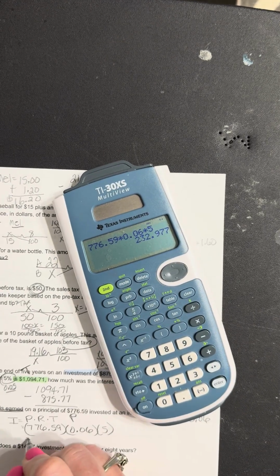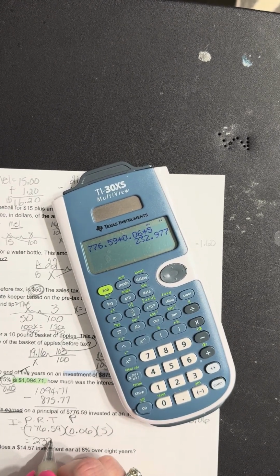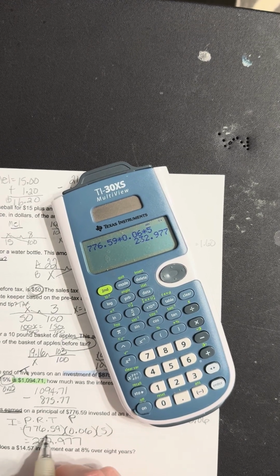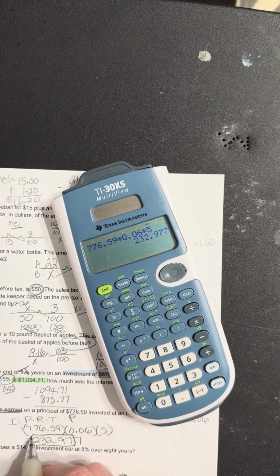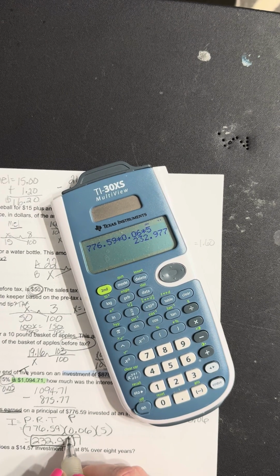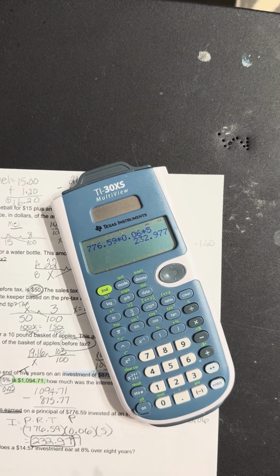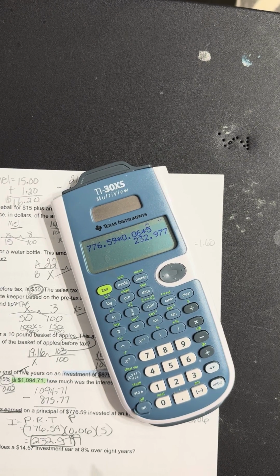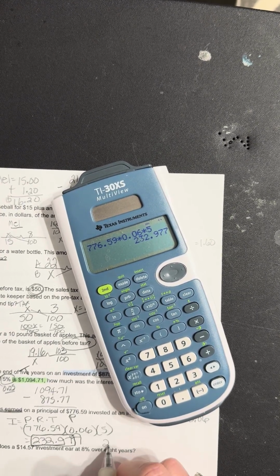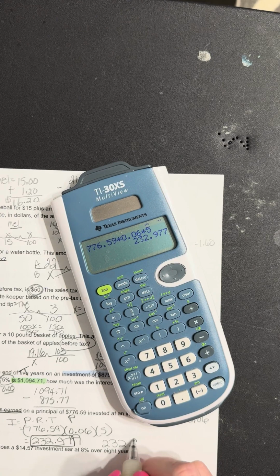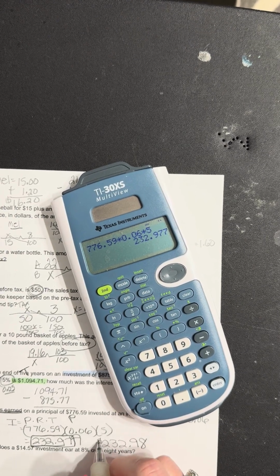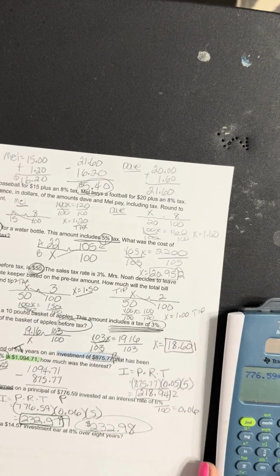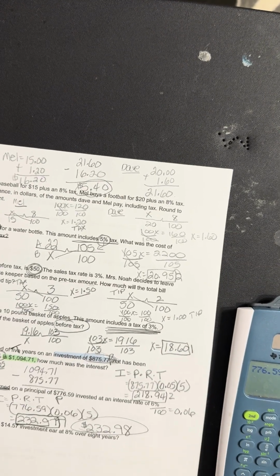All right, so here's what I was talking to you about. 232.977. Now, this is where I have to cut it off to look like money, but look at that 7 right there. That 7 is going to make that 7 an 8. So it's really going to be 232.98 after you've rounded. Okay, that is the interest.